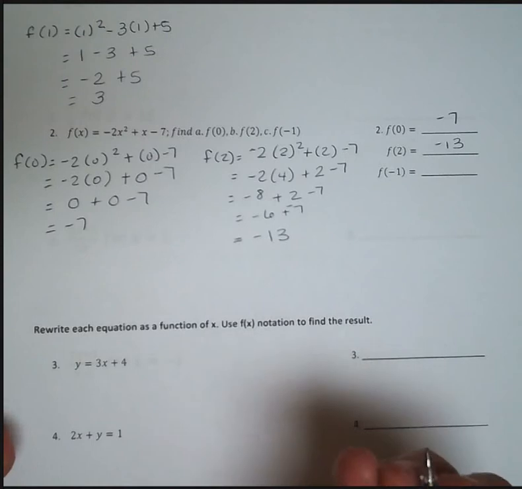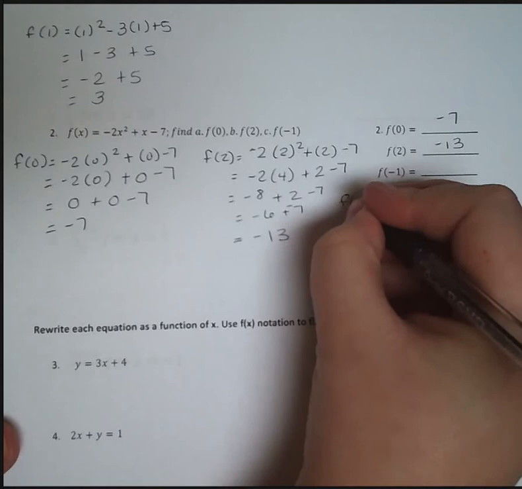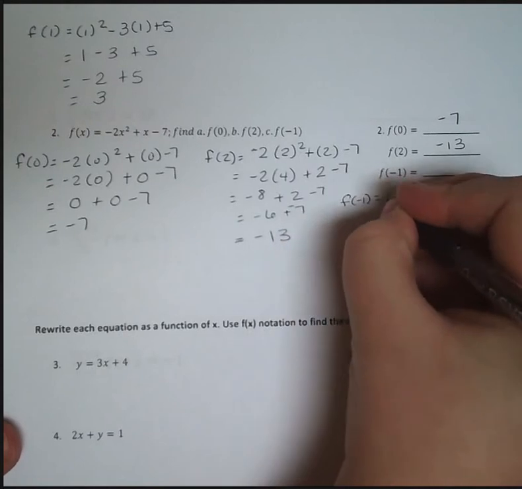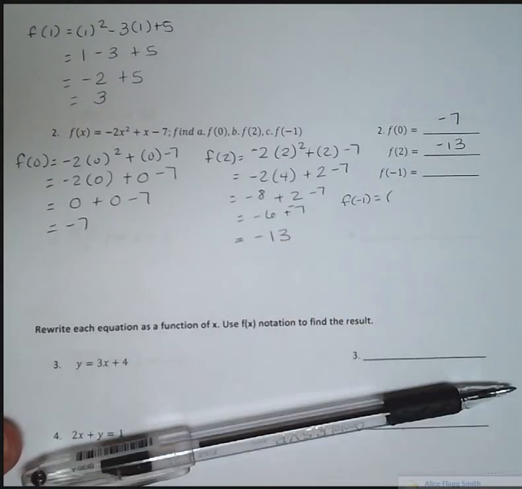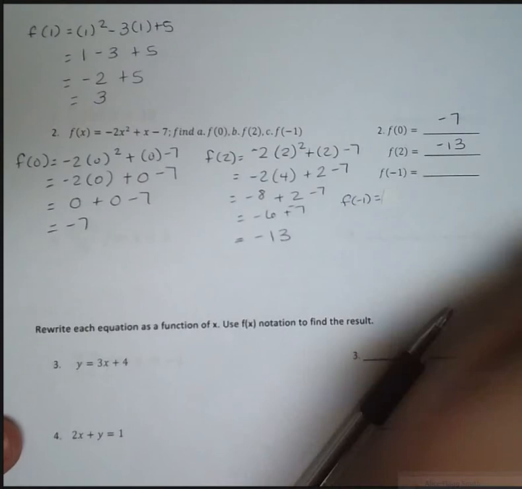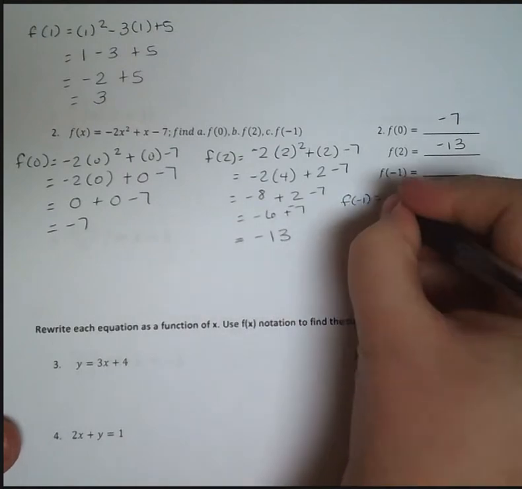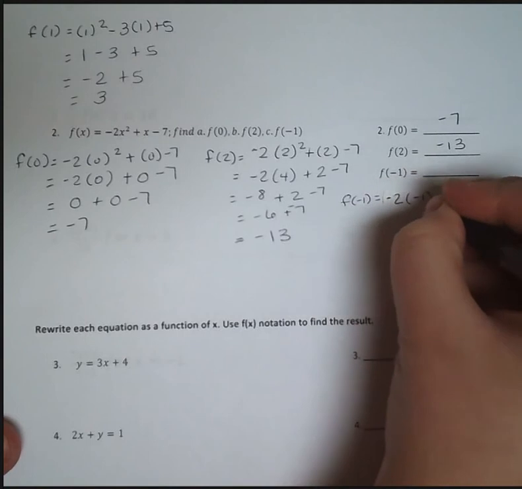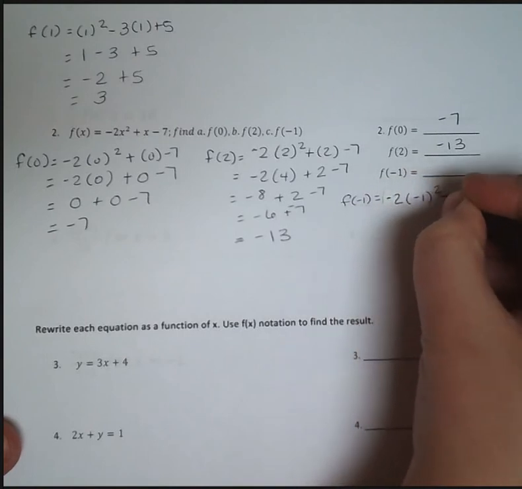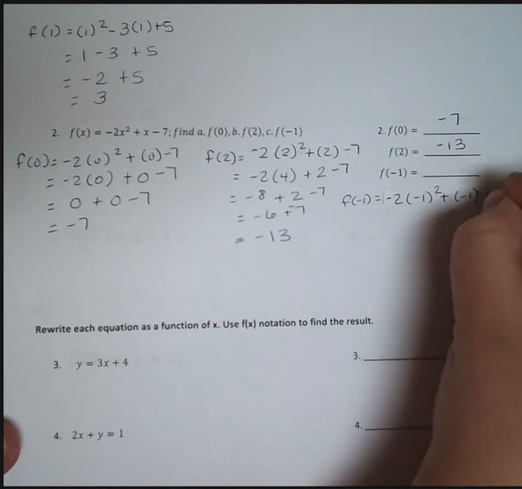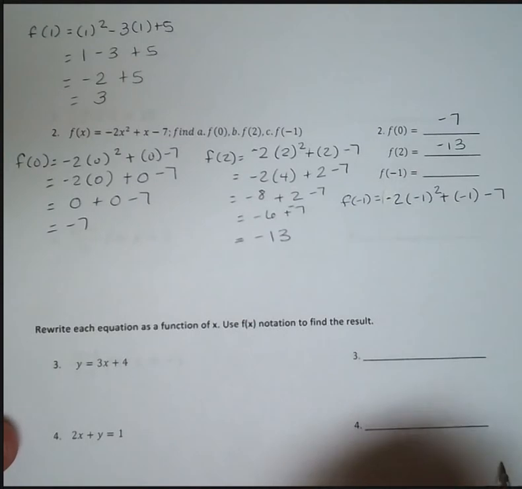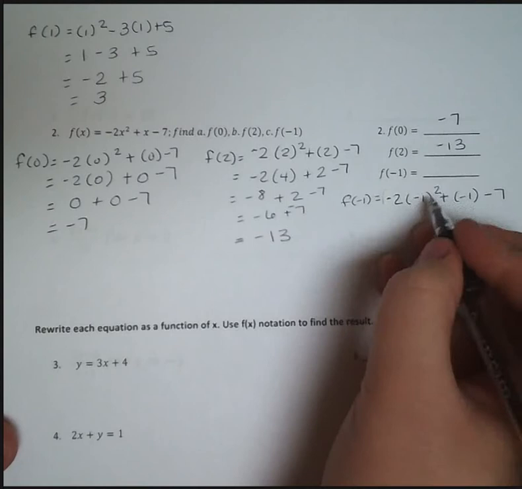Now we're going to evaluate f of negative 1. So we have our negative 2, and then our negative 1 squared, plus negative 1 minus 7. So the first thing we're going to do is our exponents.